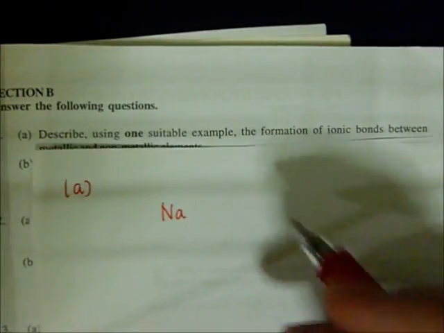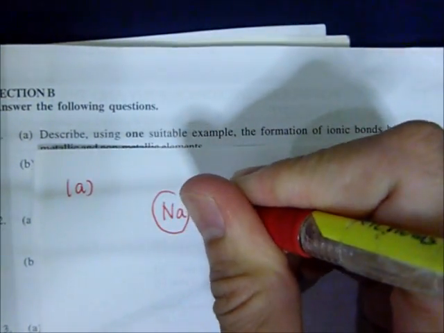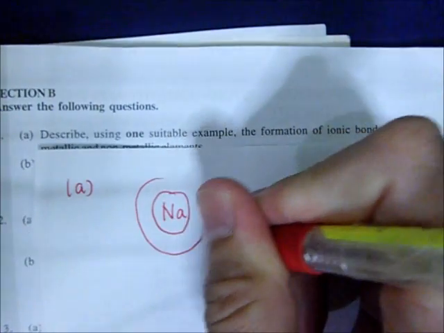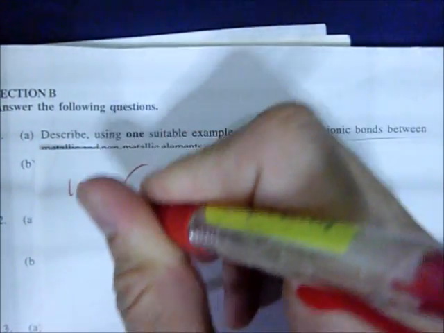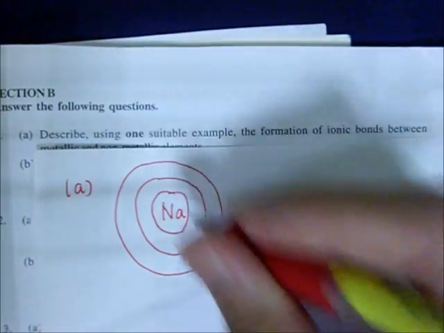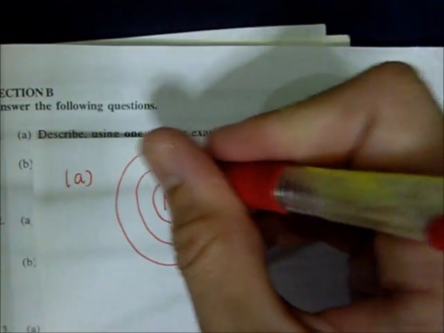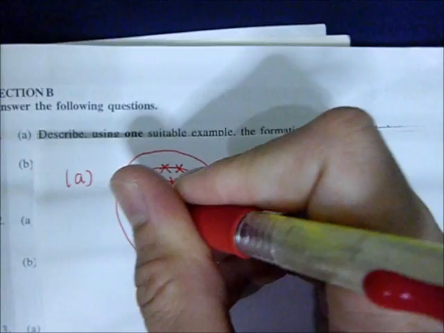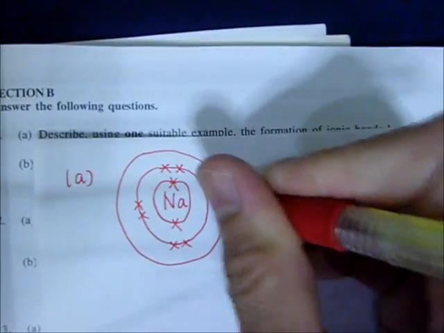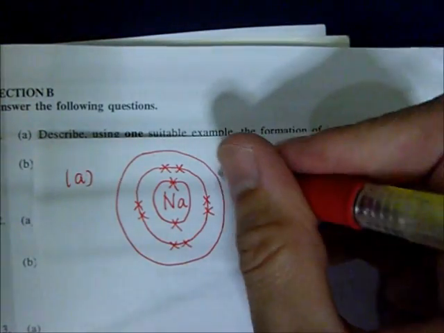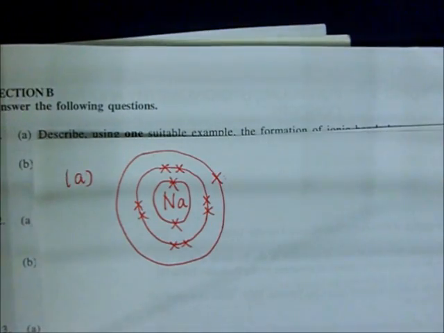So 281 means there are 3 electron shells. Okay, first shell 2 electrons, second shell 8 electrons, third shell 1 electron.